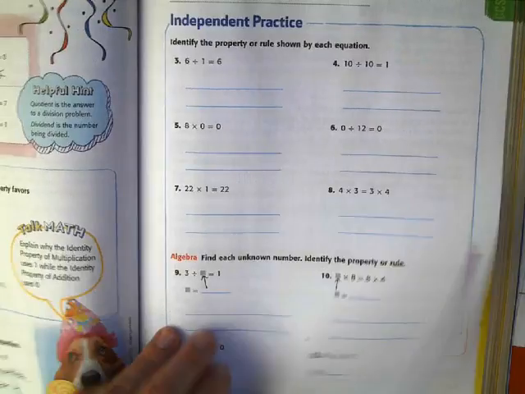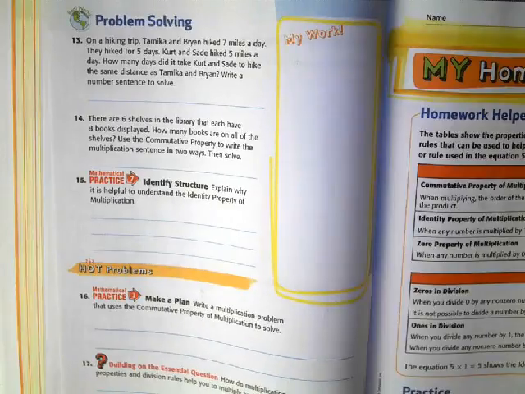When you're done with that, you'll be able to get started on your independent practice on the front and on the back. Have a great day.